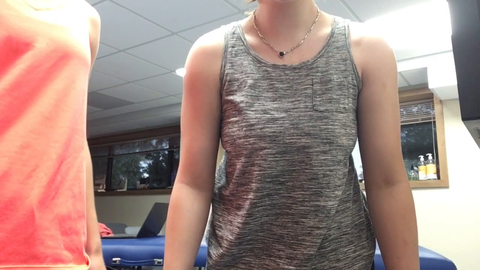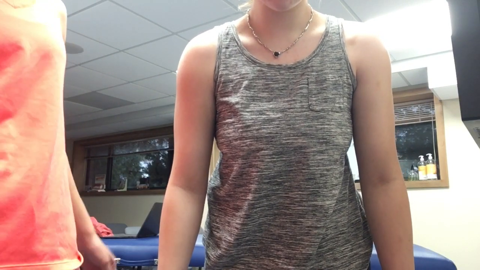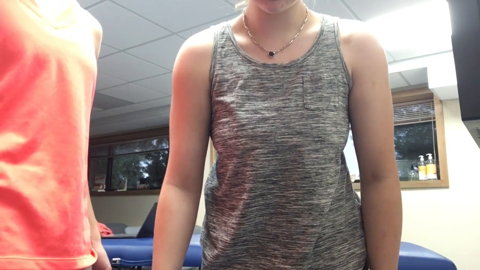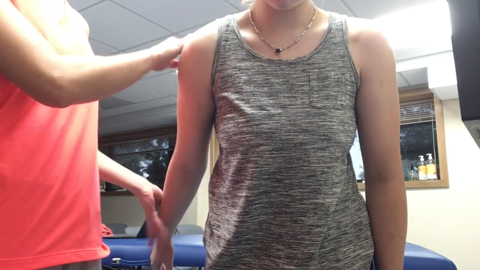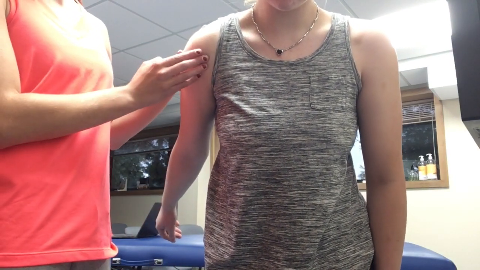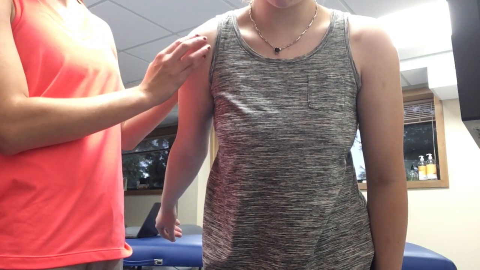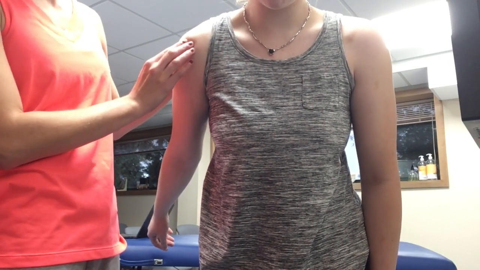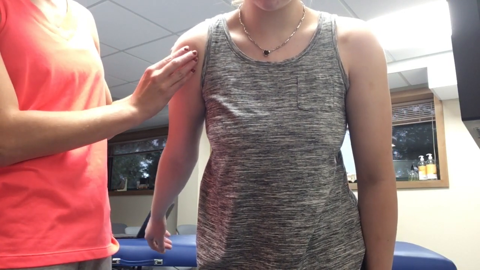Next, I will be palpating the greater tubercle of the humerus. This can be easily palpated by passively extending the humerus and causing the greater tuberosity to move beneath the acromion process. So here is her greater tubercle.